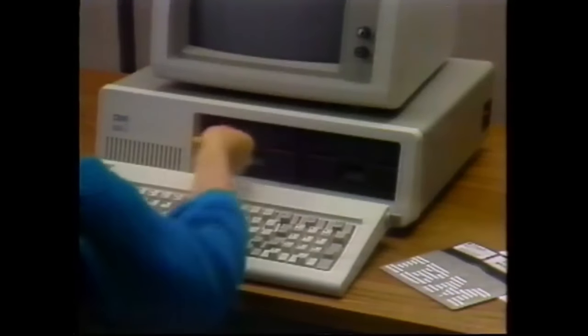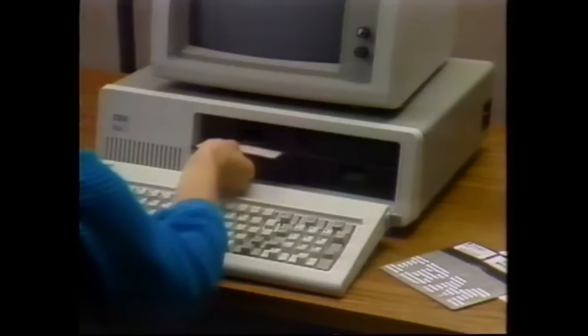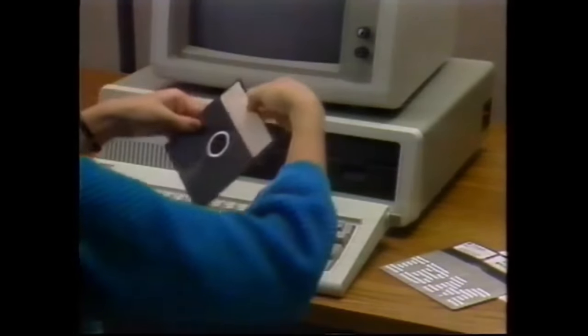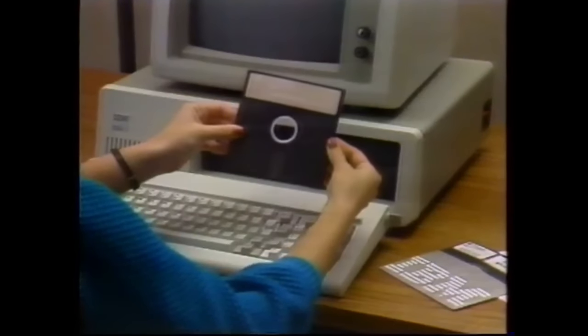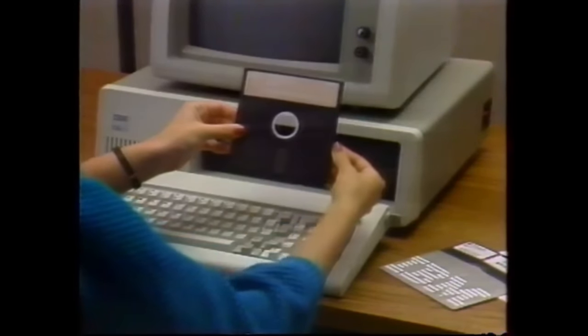Some disks come with no cutout. Take a look at the DOS master you received with your system. It was write protected when it was manufactured. You don't want to lose or change the contents of that disk because it is your DOS master.